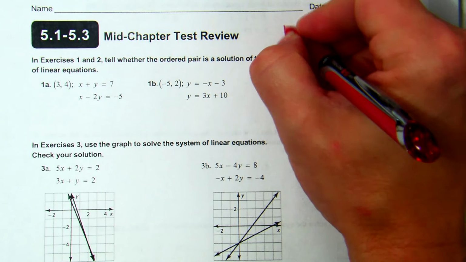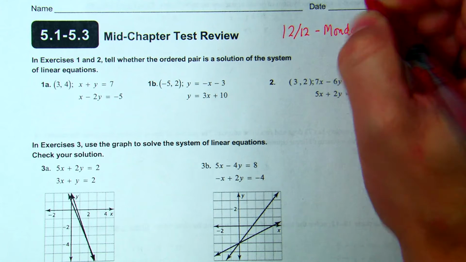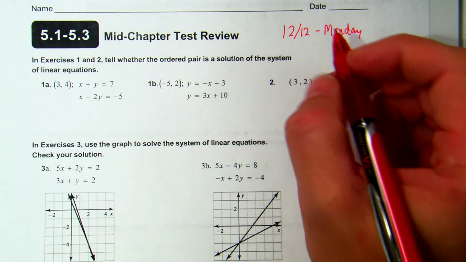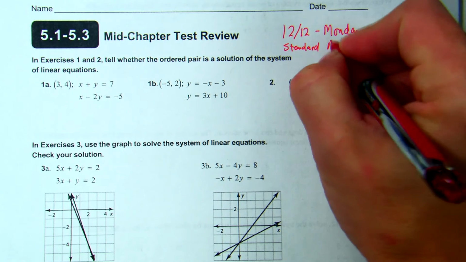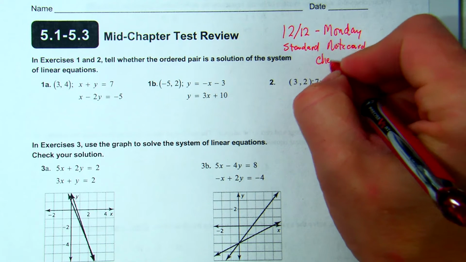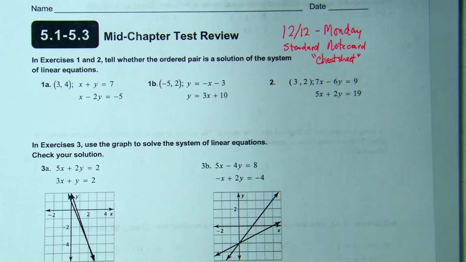The test is going to be 12/12, Monday. Obviously, for those in Algebra 1 in 2016 right now. And you can use a standard note card for a cheat sheet. You can put whatever you want on that standard size note card, front and back, and you can use that for a cheat sheet on the test that will be on Monday.